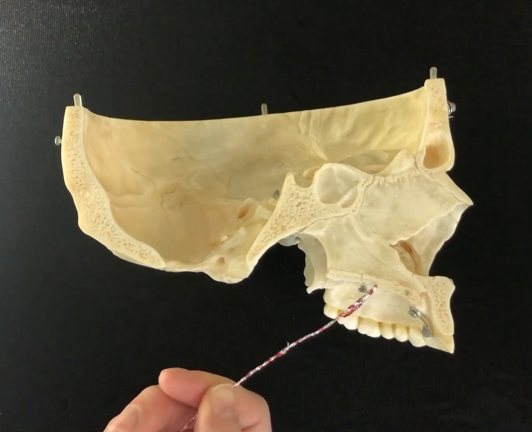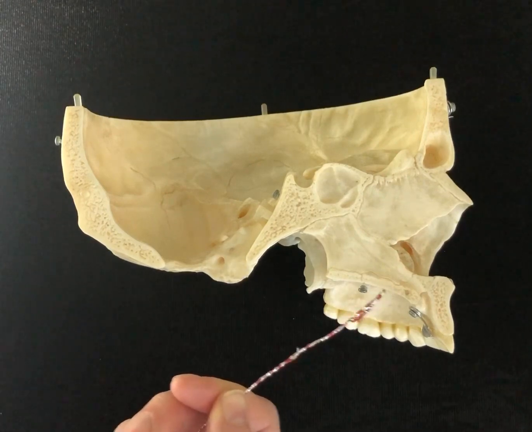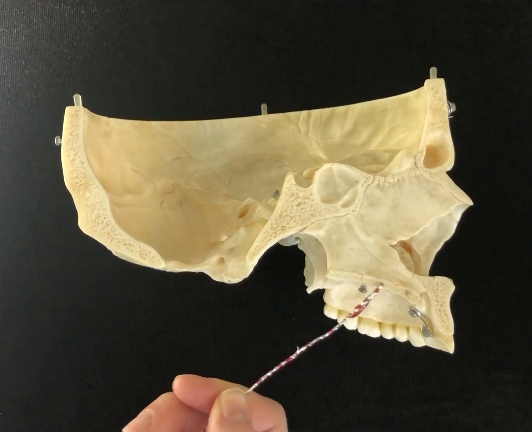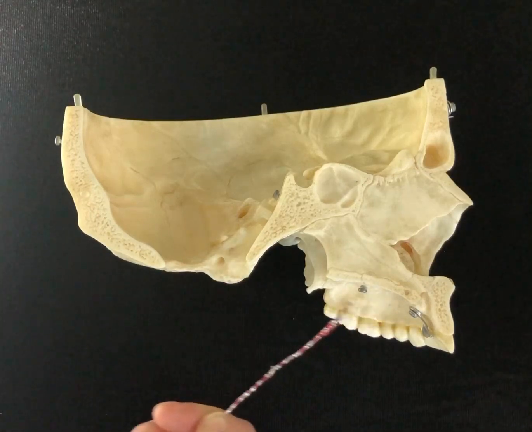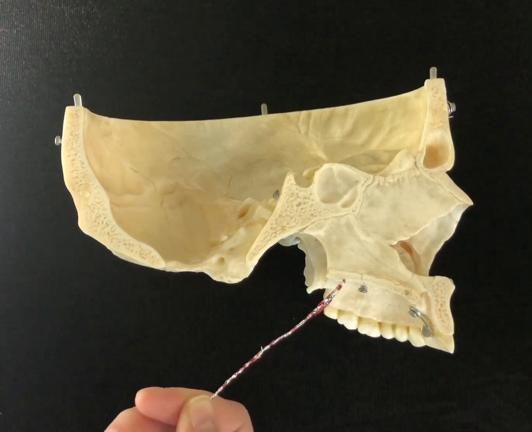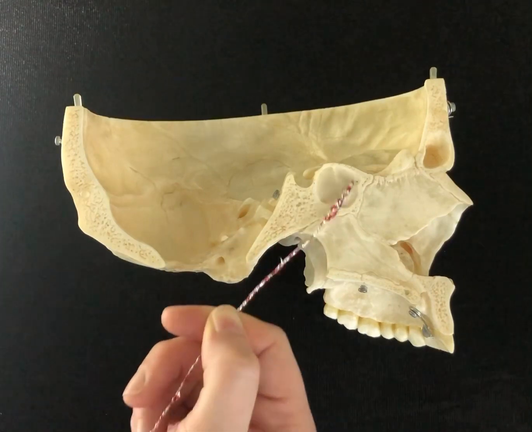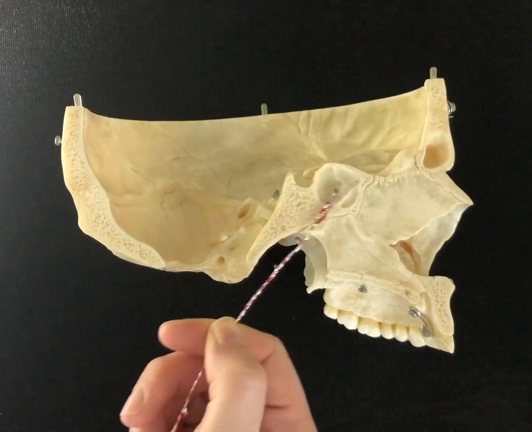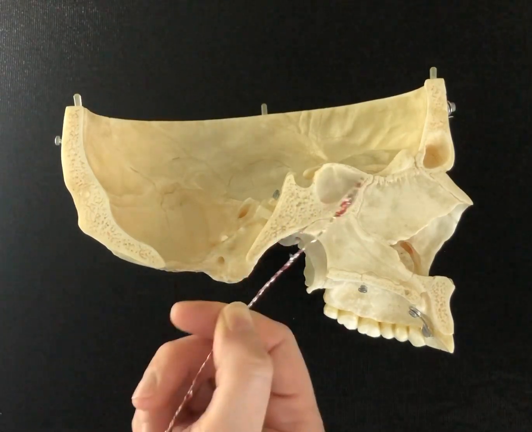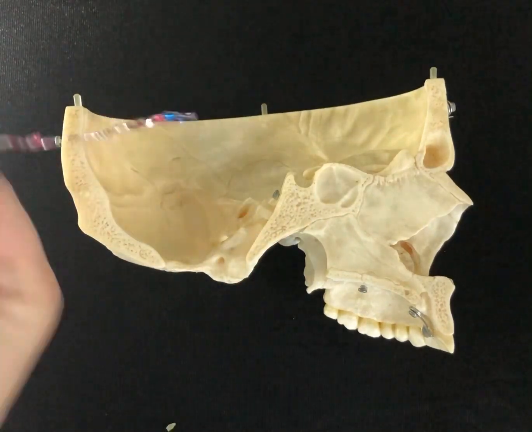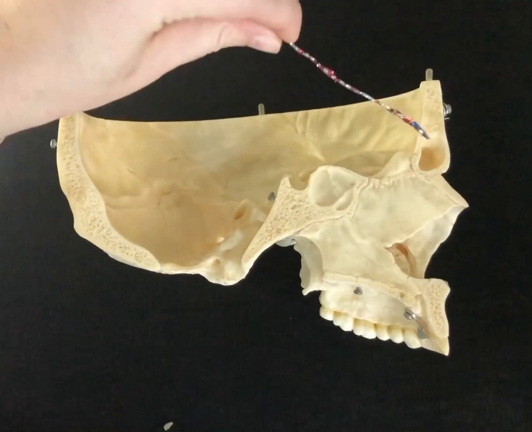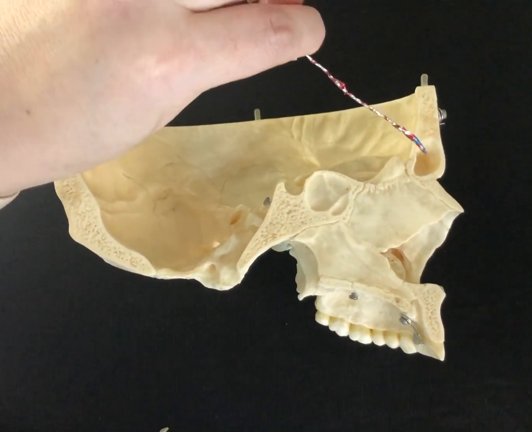Now keep in mind, hard palate is there as well. So this portion, along with the upper teeth, is part of the maxilla and palatine bone here. Sphenoid bone is right along the midline, so that's what you're seeing bisected here. Also from this perspective, you can see the beginning of the sinuses.